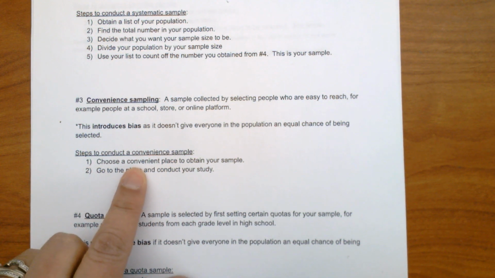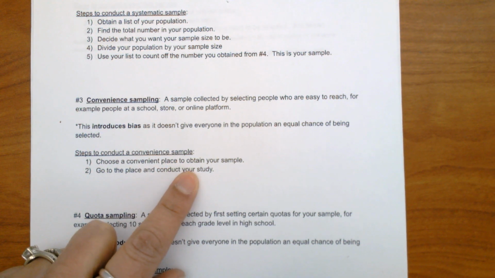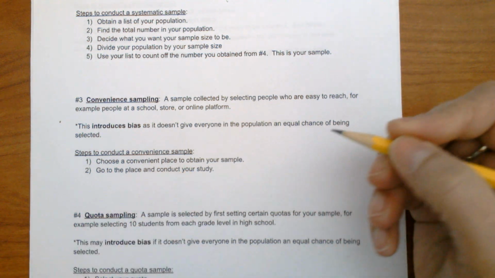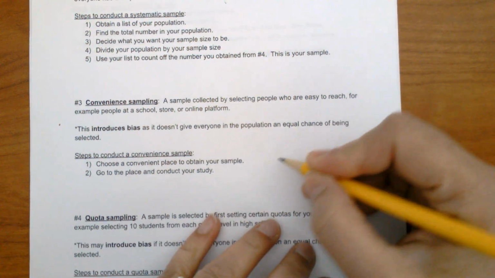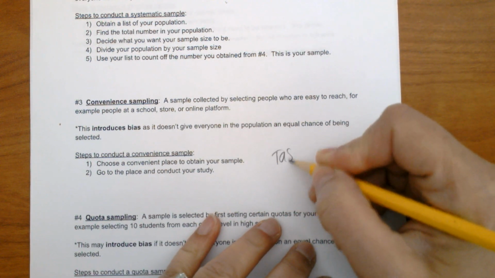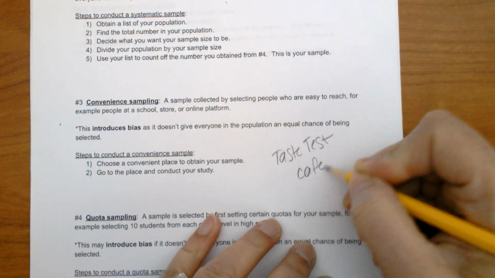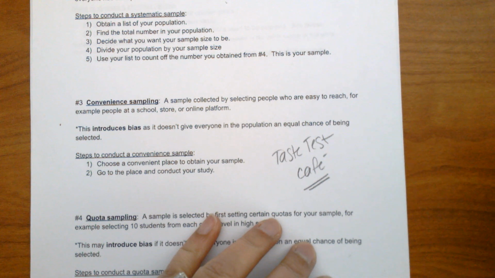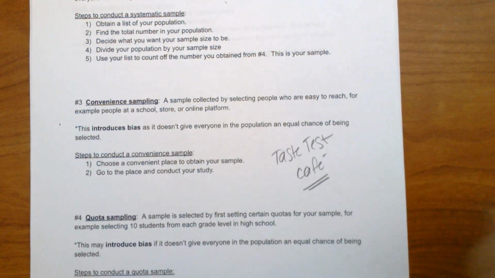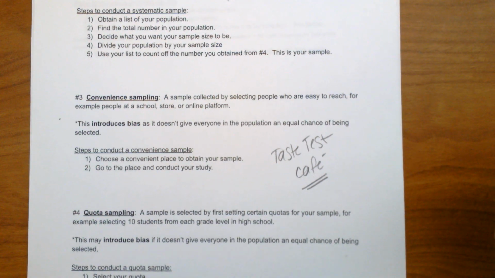1, you choose a convenient place to obtain your sample. So a lot of people say, I want to do a taste test. And so where would you do a taste test? In school. Well, right, you would do it in the caf. So that's your convenient location because, in the caf, people are going to want to eat something and they're going to definitely want to come over to try to do a taste test. They are really fun. I love taste tests.